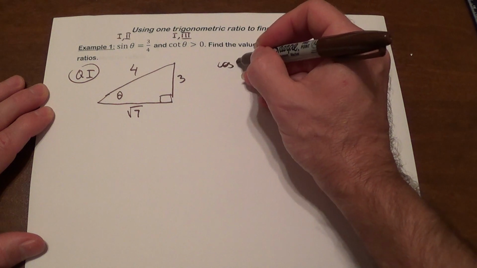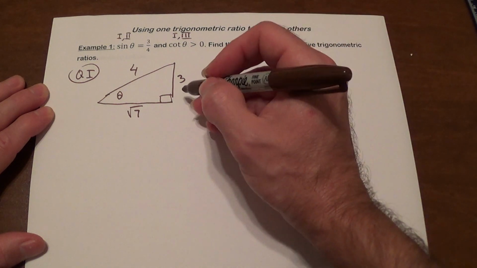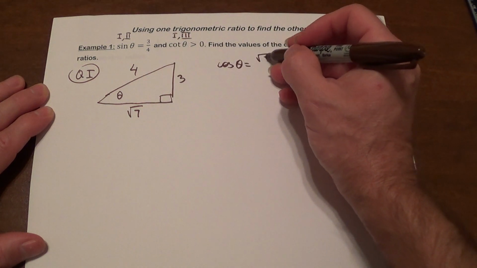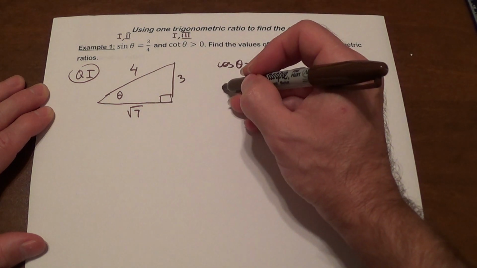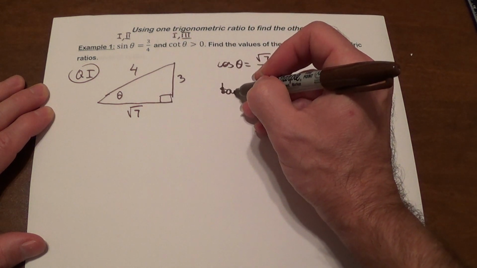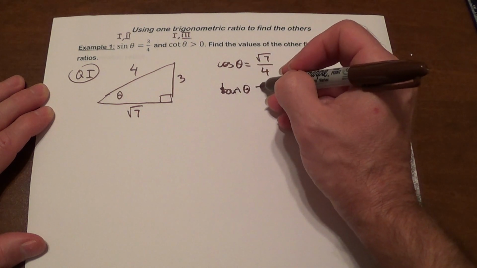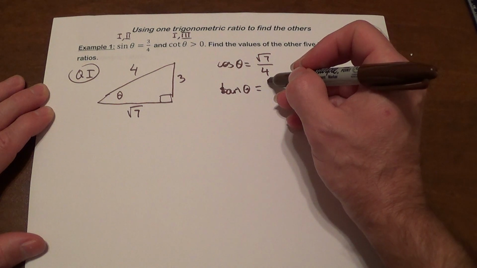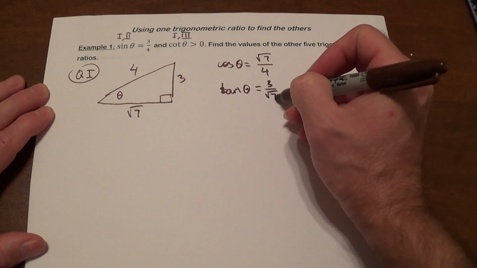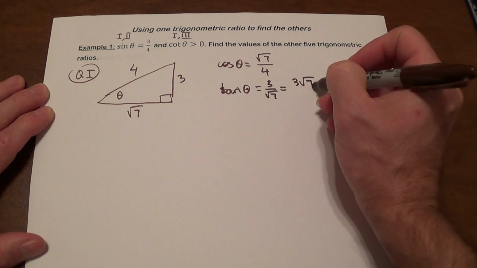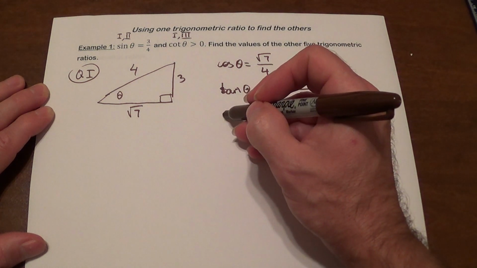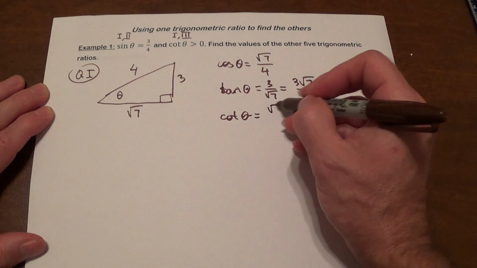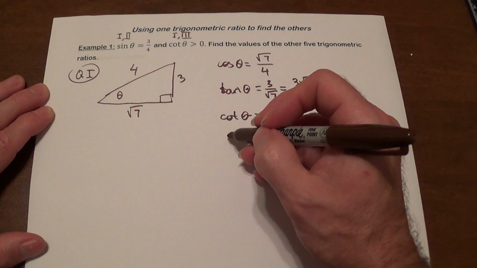So cosine theta will be square root of 7 over 4, adjacent over hypotenuse. Tangent theta is going to be opposite over adjacent, so 3 divided by square root of 7, which is going to be 3 square root of 7 over 7. Cotangent theta will be the reciprocal of that, so square root of 7 over 3.